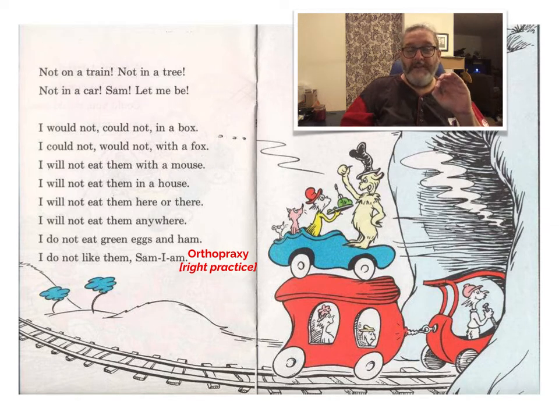Look at that second to last statement. I do not eat green eggs and ham. This is a claim of orthopraxy. Just as orthodoxy is the right belief, orthopraxy is the right action.